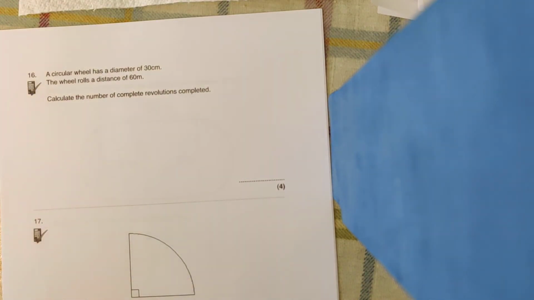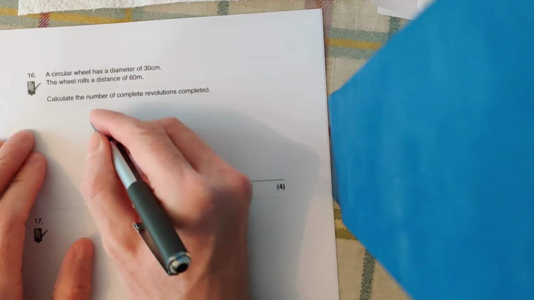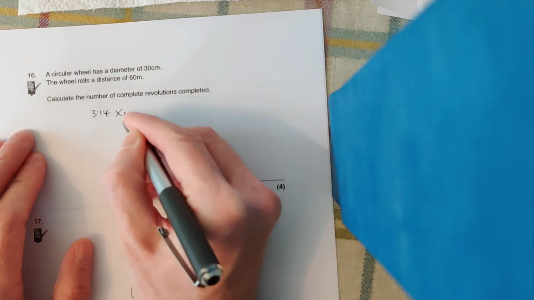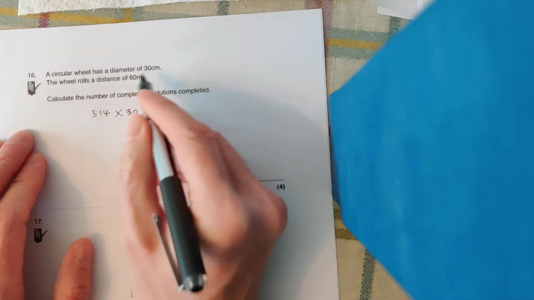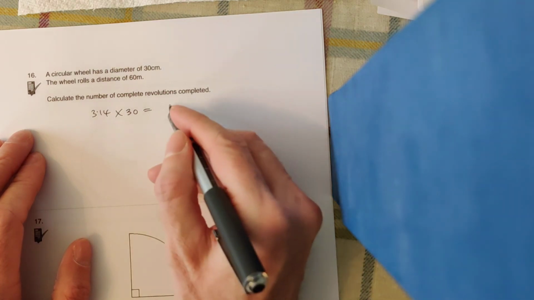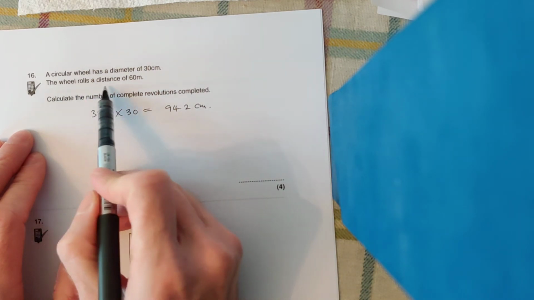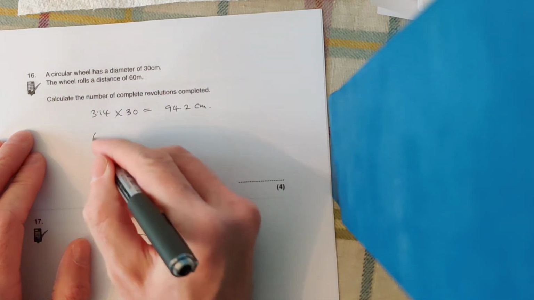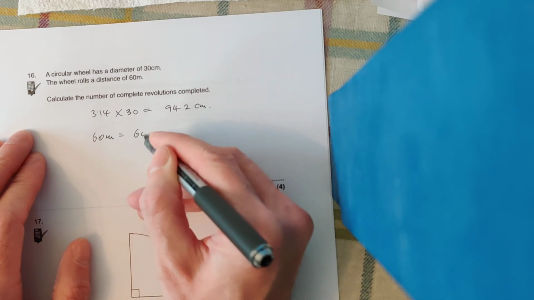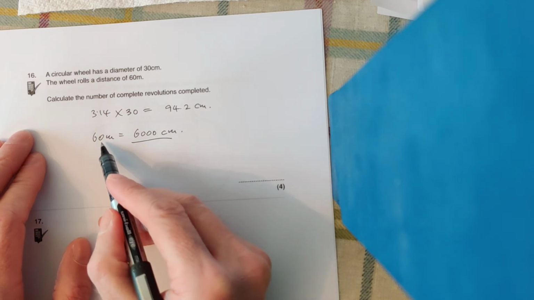Number 16. A circular wheel has a diameter of 30. The wheel rolls a distance of 60. How many revolutions did it go? Well, let's get the circumference of the wheel. So it's going to be 3.14 multiplied by 30. This is in centimeters, so let's type this in. And that gives me 94.2 centimeters. That's going to be the circumference. The wheel travels a distance of 60 meters. Well, 60 meters, remember, is 6,000 centimeters. You can just times that by 100.